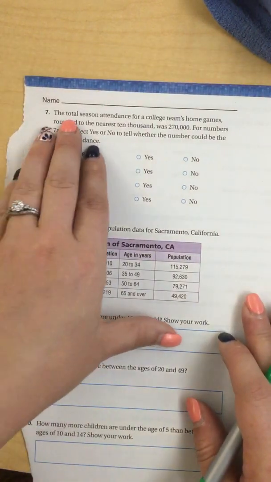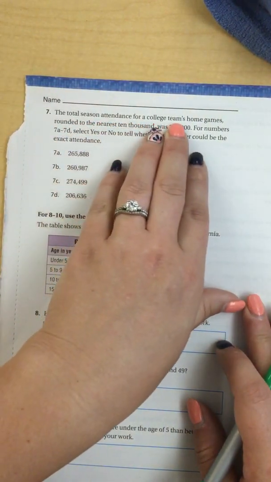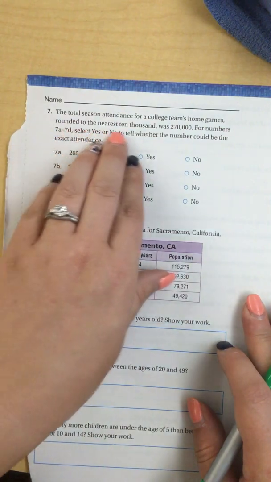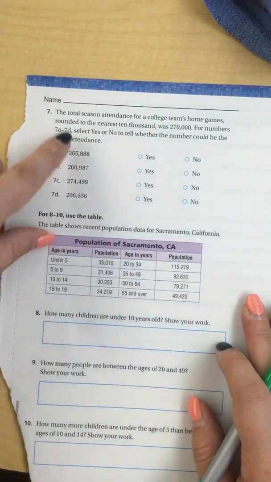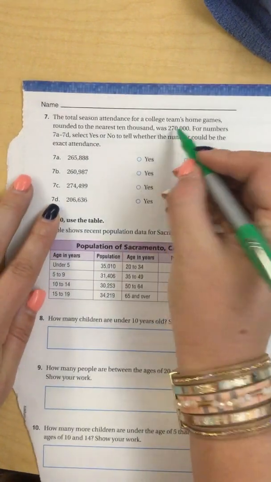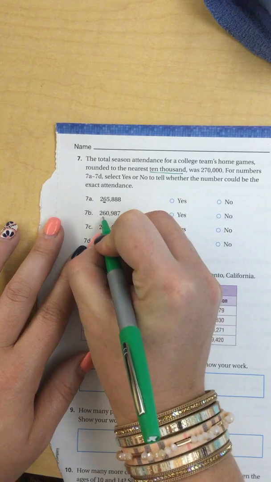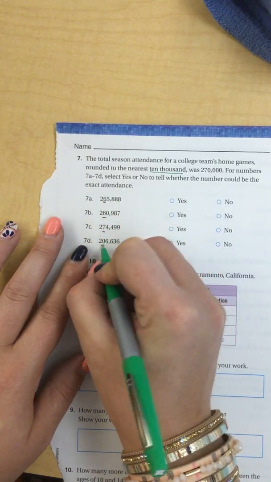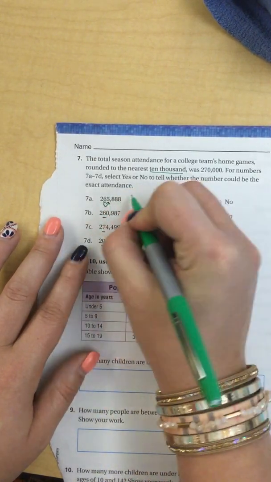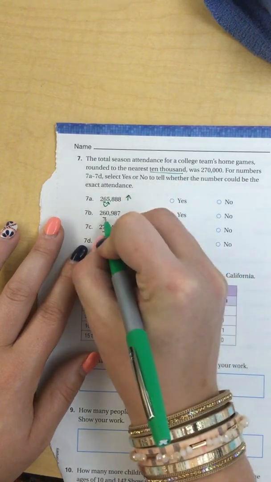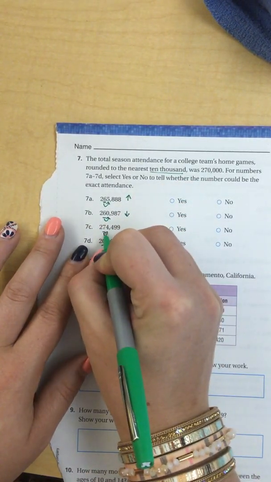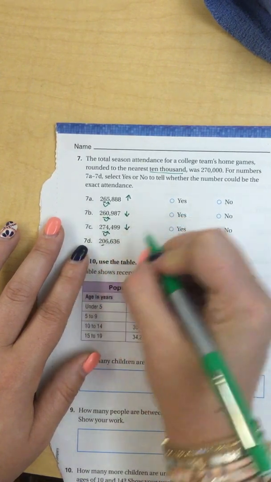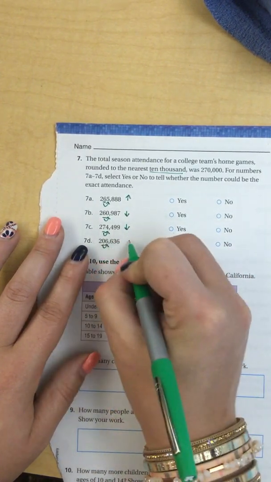So number 7 says the total season attendance for a college team's home games rounded to the nearest 10,000 was 270,000. So we're going to round each one of these numbers to the nearest 10,000. So I'm going to go through and underline the 10,000s place. And we're going to look at the number behind it. This one rounds up. That's a 0. This one rounds down. This one, a 4 tells us to round down. And this one, a 6 tells us to round up.